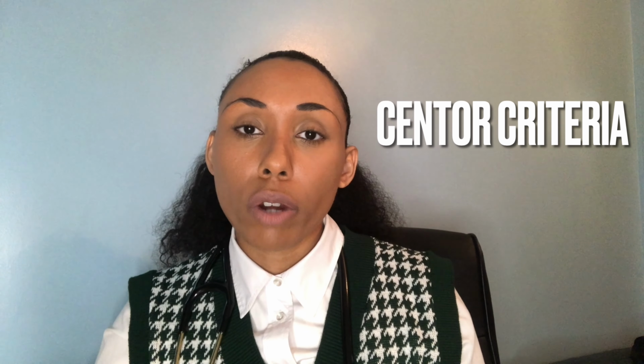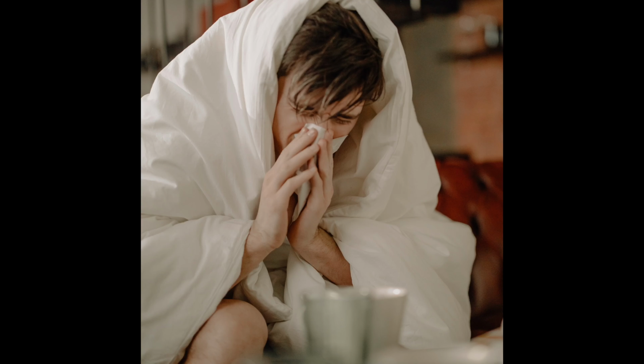Next couple of tools I'm going to be talking you through are CENTOR criteria and FeverPAIN scores. These are used if you're assessing someone who has a sore throat, and basically it helps you determine whether or not they may need antibiotics. I will leave some links in the description box below for you to have a look at. It's felt that the FeverPAIN score is better than the CENTOR criteria based on a study, and I will leave a link to that information in the description box below.